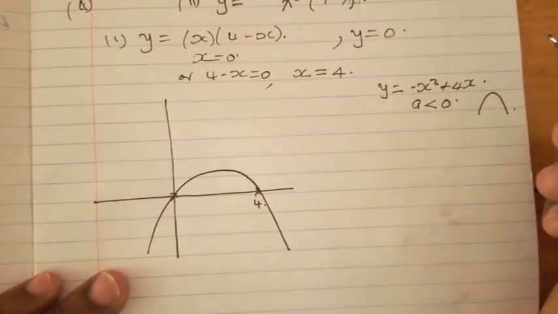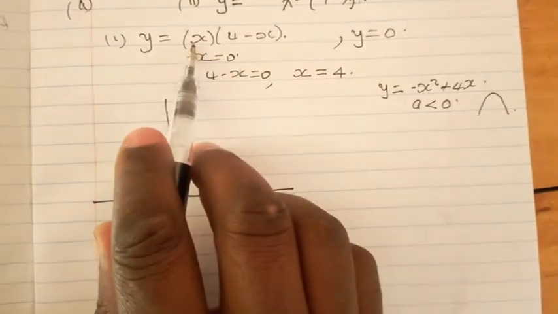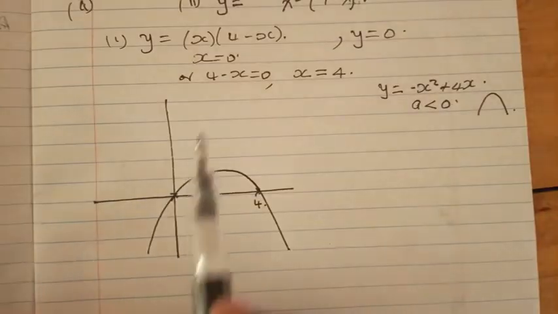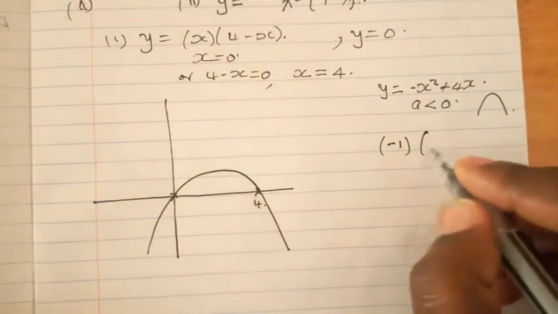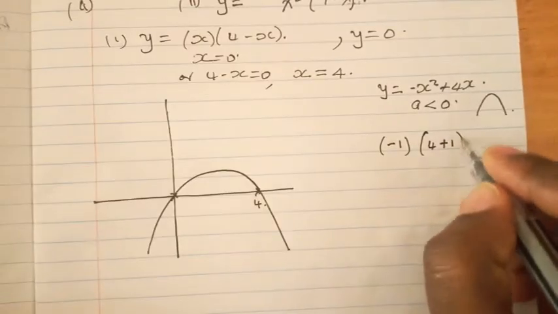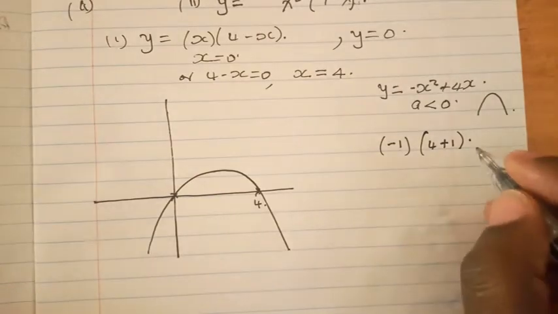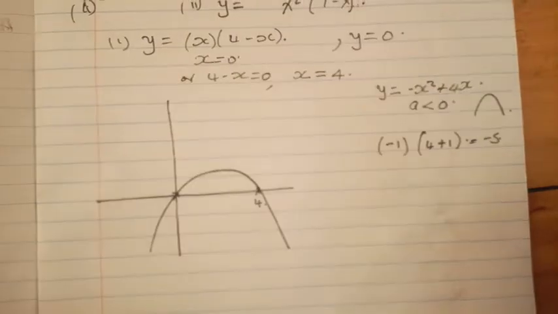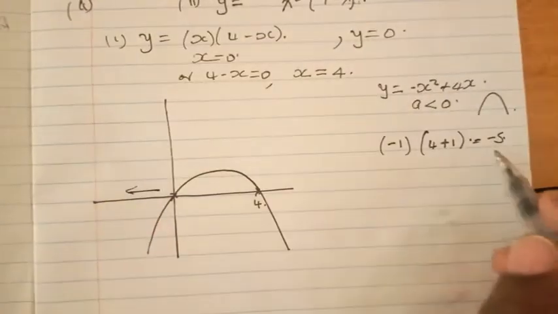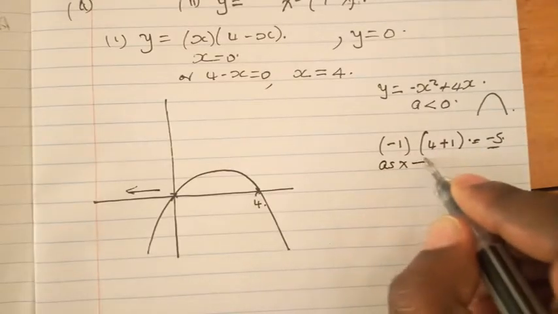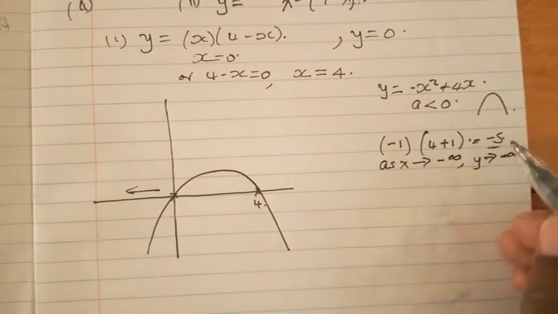We could also get this shape by assuming values of x which are less than 0, like -1. Then we have -1 times (4 - -1), which is -1 multiplied by 5, becoming -5. So it is justified that as x continues to be less than 0, as x approaches negative infinity, y also approaches negative infinity. We have seen that nature.